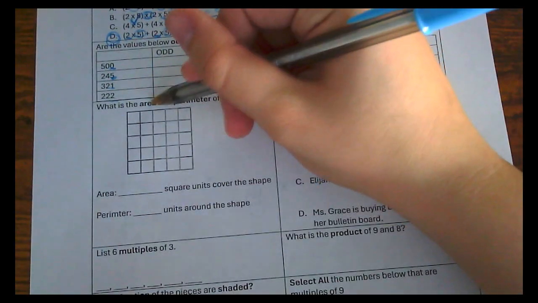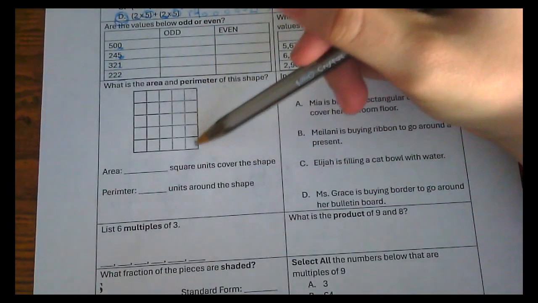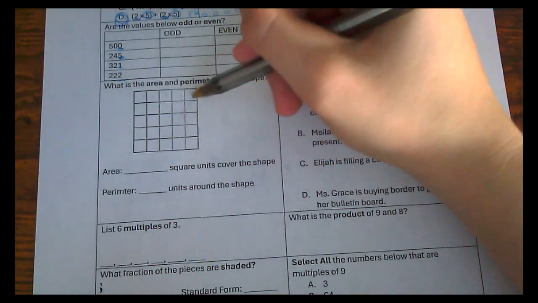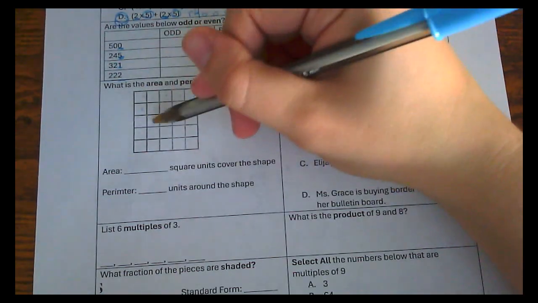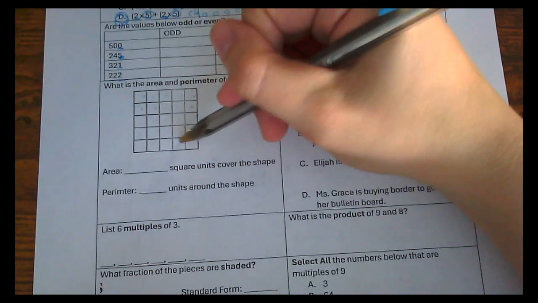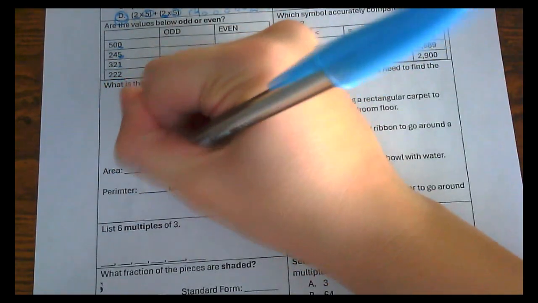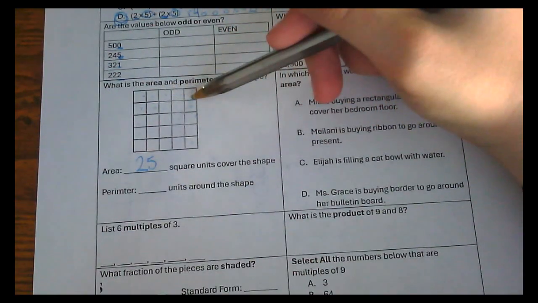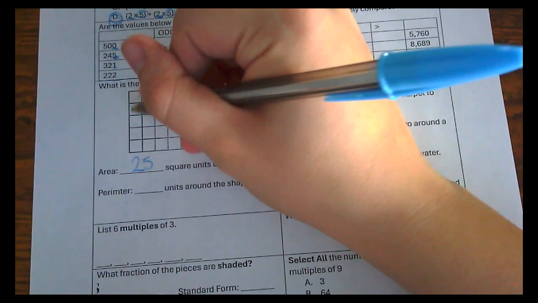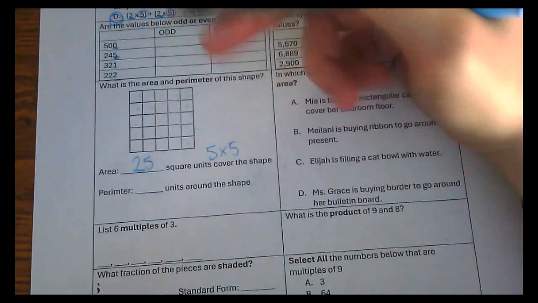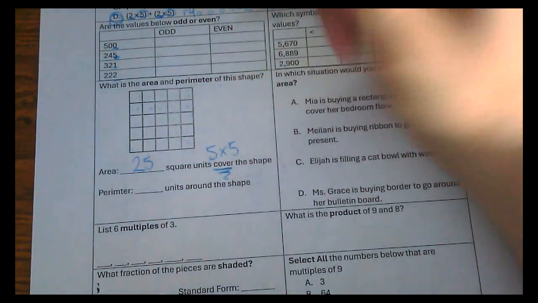So area and perimeter. Area is the square units that cover the shape. So let's check out the area first. 1, 2, 3, 4, 5, 6, 7, 8, 9, 10, 11, 12, 13, 14, 15, 16, 17, 18, 19, 20, 21, 22, 23, 24, 25. Okay, so we counted all the squares. That's how we find the area, when we count all the squares. Or some of my other students look at it like 5 rows of 5. Or you could do that, okay, because we want to figure out what covers when we're looking at area.